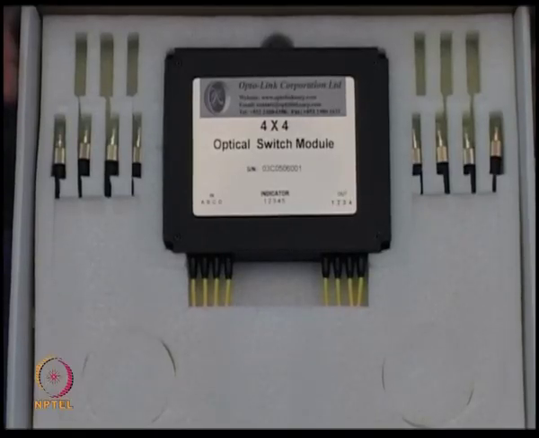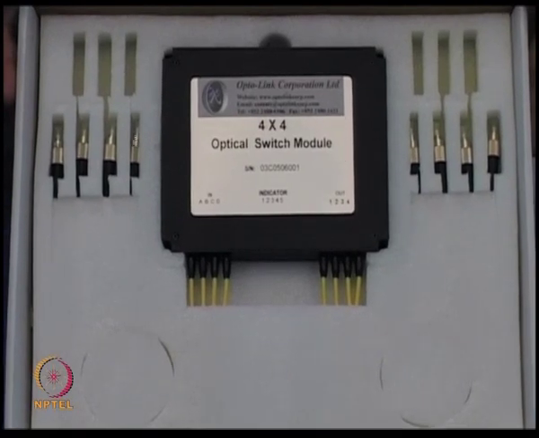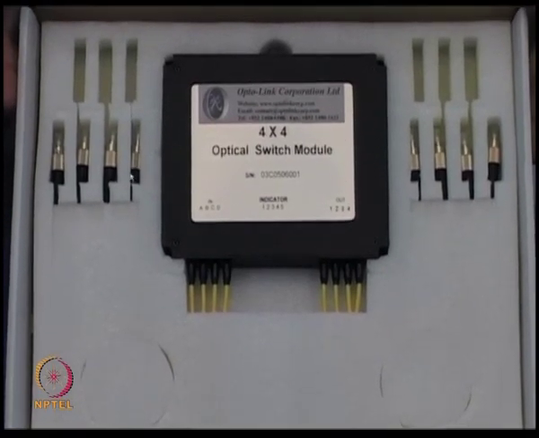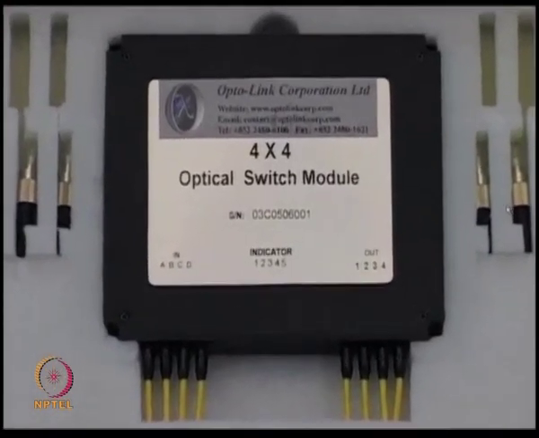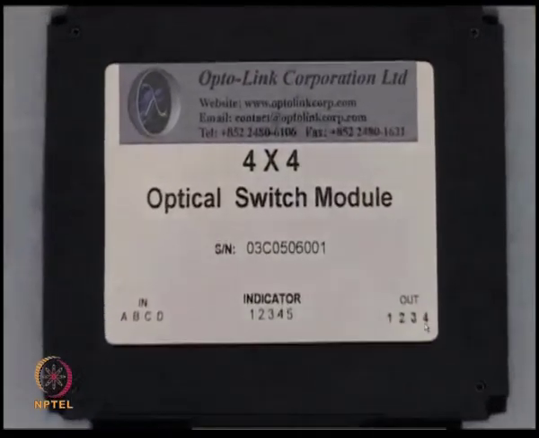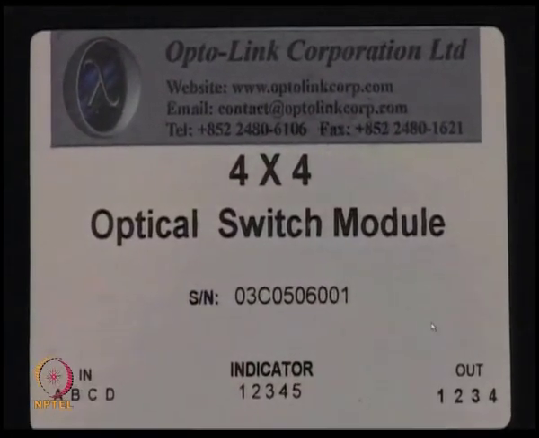Here is another device, an optical switch module which is 4x4. You are having 4 inputs which are connectorized here. So, you see these 4 connectors and there are 4 outputs, and by giving control signals the light can be switched from any input to any output.